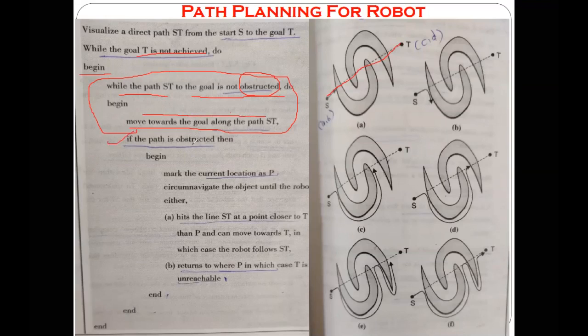But if the path is obstructed, second case, then begin: mark the current location as P, and circumnavigate the object until what? Until these two situations: until the robot hits the line ST at a point closer to T than P and can move towards T, in which case the robot follows the ST. Okay, circumnavigate the object until he reaches the straight line ST. Second case, return to P, in which case T is unreachable.